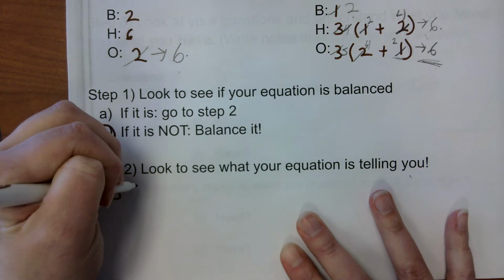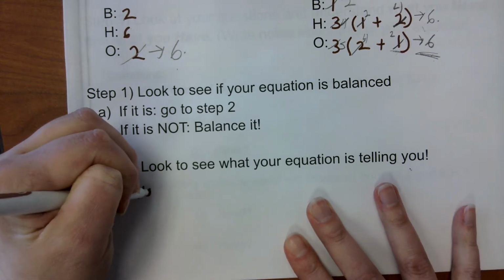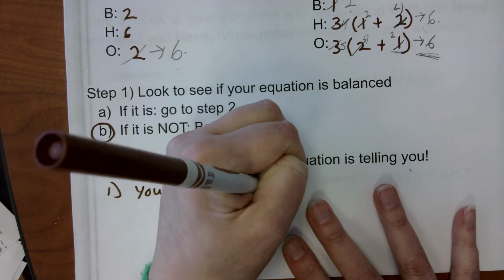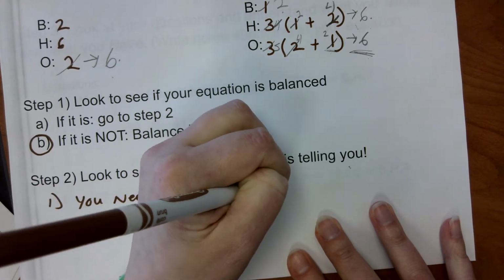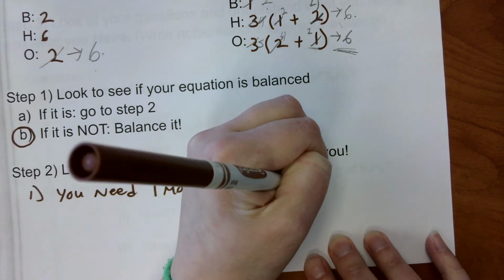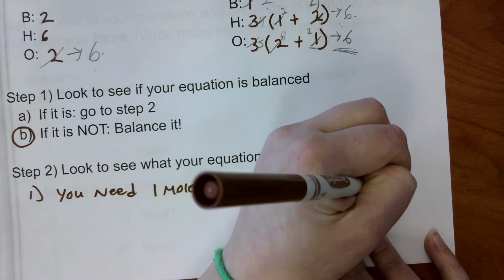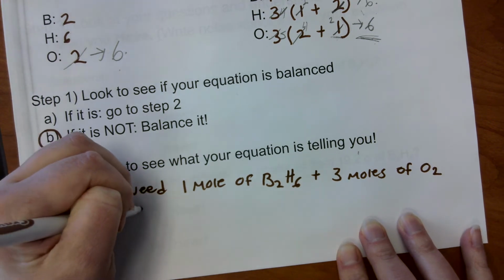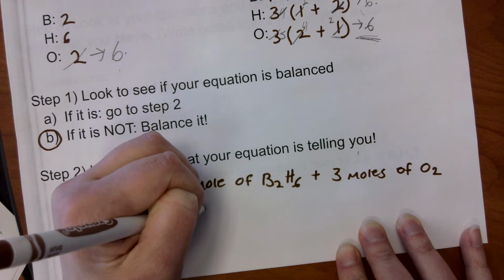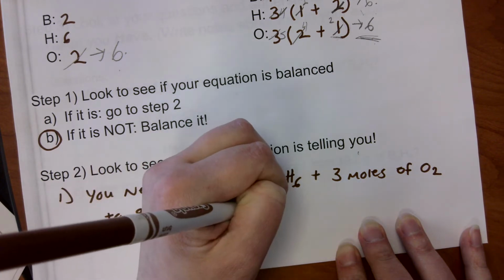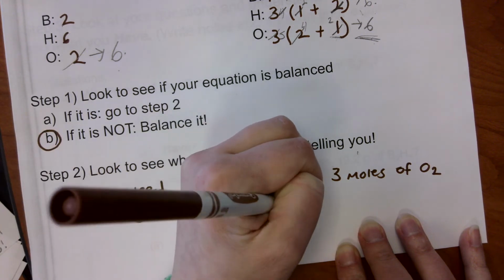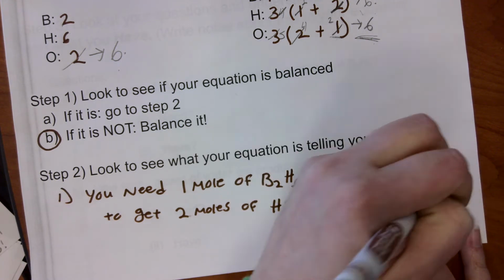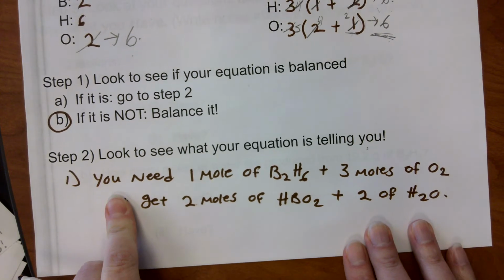So 1 of, you need 1 mole of... okay? That's what your equation is telling you.